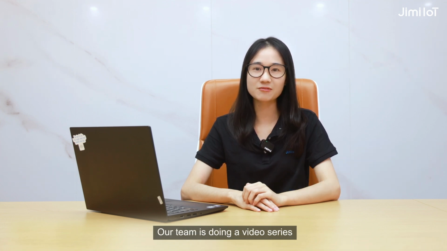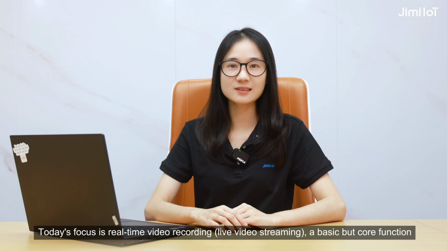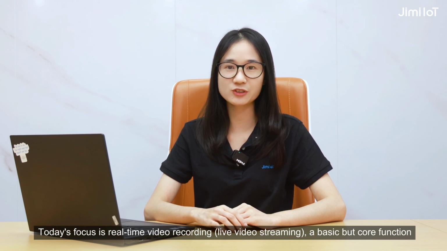Our team is doing a video series to introduce the most important functions of our dashcams. Today's focus is the real-time video recording, a basic but core function.